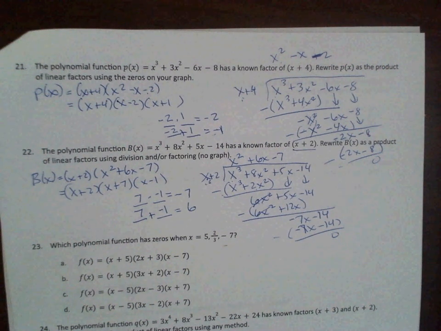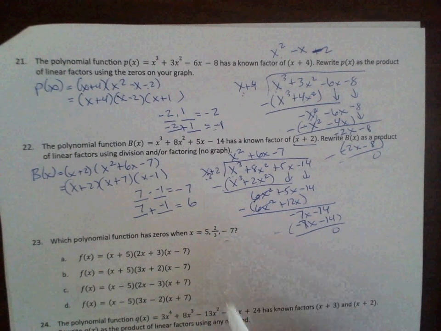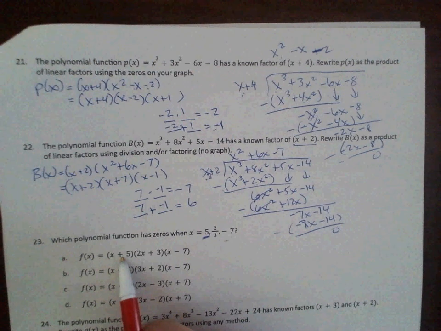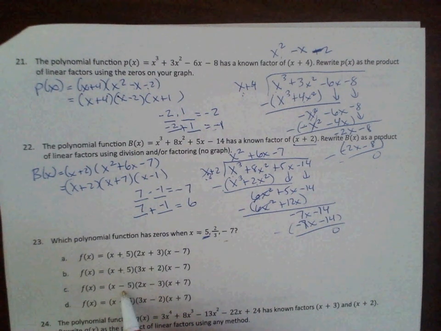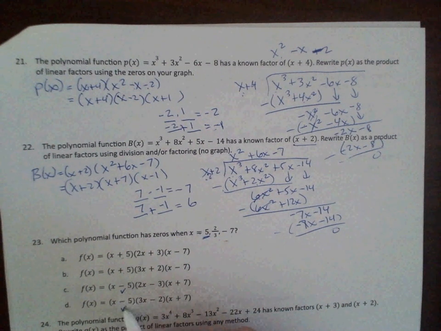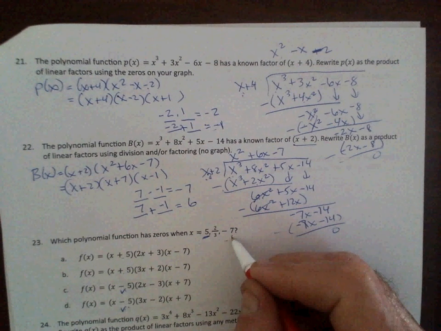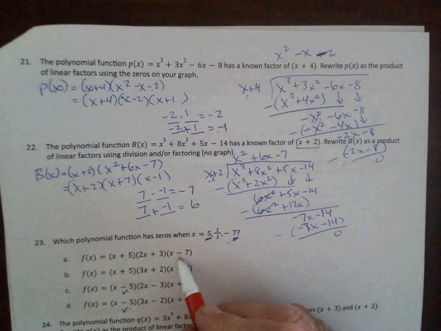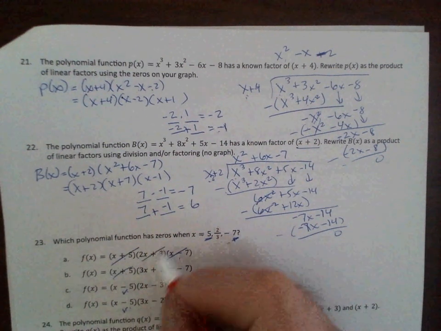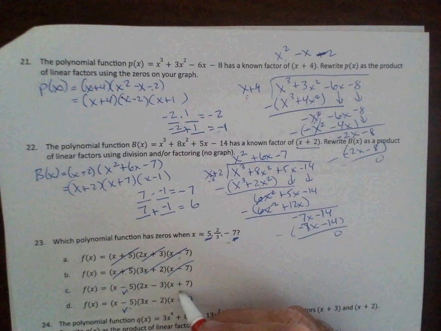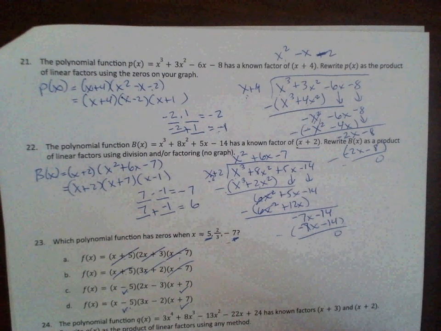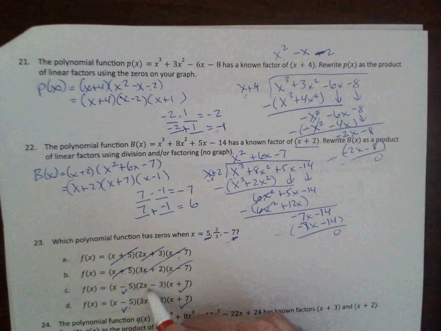23 says, which polynomial function has zeros when x equals 5, 2/3, and negative 7? Let's start with 5. If I plug in 5 here, I get 10. Here I get 10. Here I get 0. That's good. And here I get 0. So it's down to one of C or D. Let's plug in negative 7 because that's easy. Oops, sorry, we already canceled this out, so we can cancel all those. This is going to be 0. That's a check. This is going to be 0. Check.